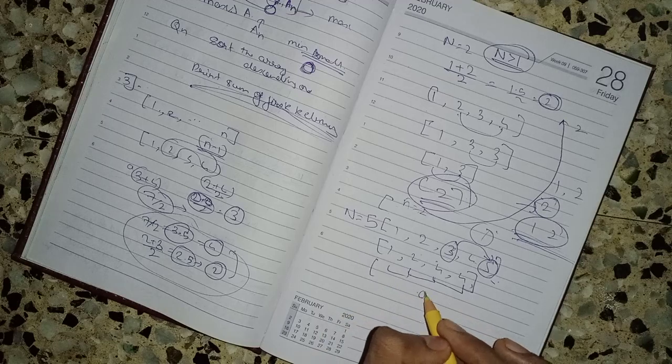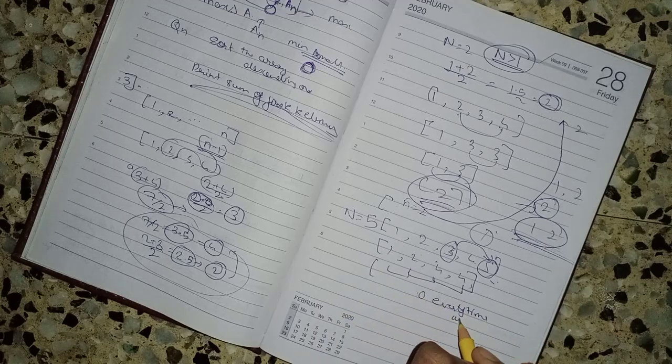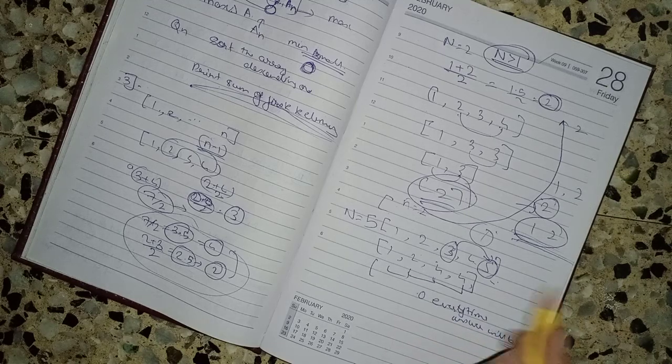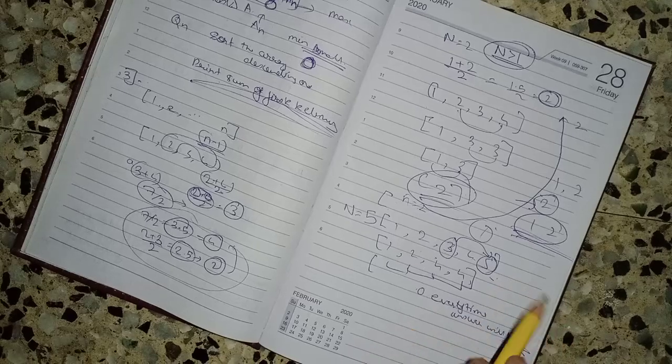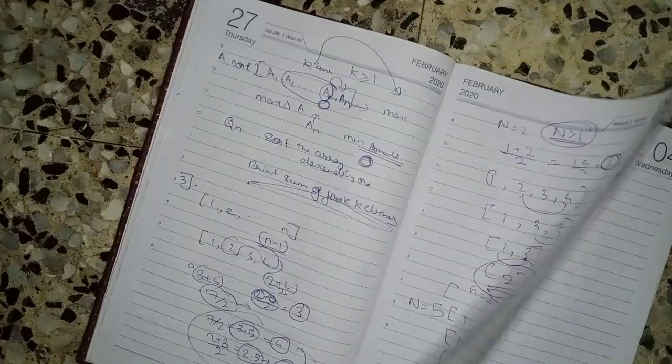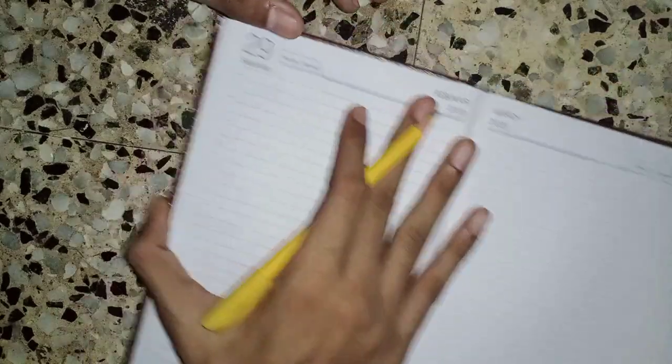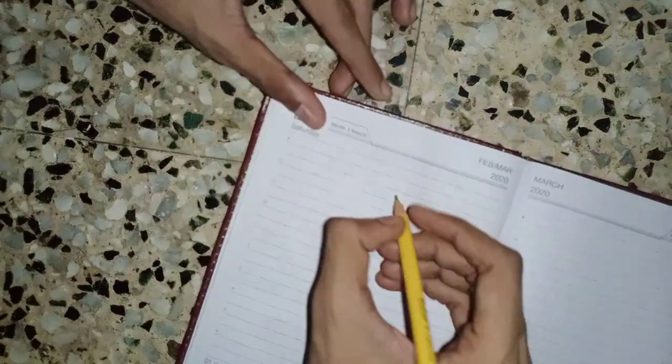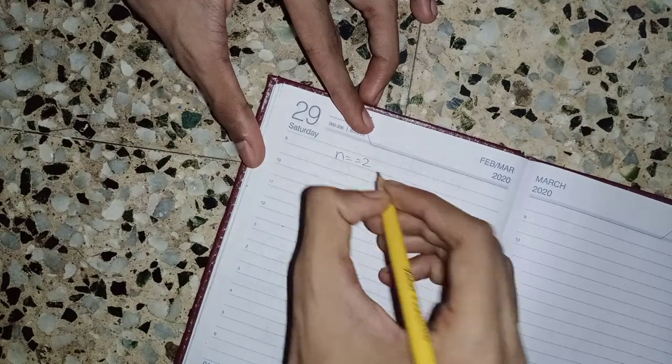And one observation is that every time the answer is going to be 2. The minimum answer will be 2, because this is an observation that the answer will always be 2. So the pseudocode for this question is as follows.